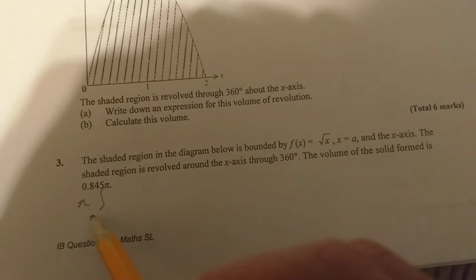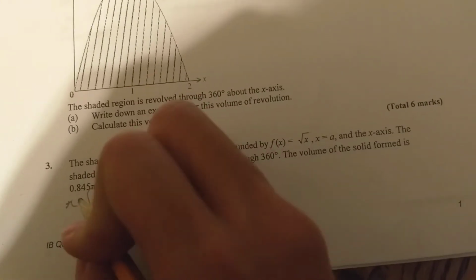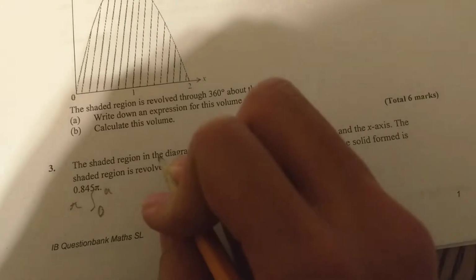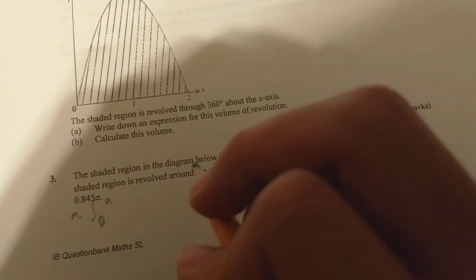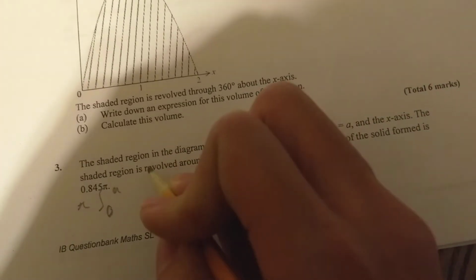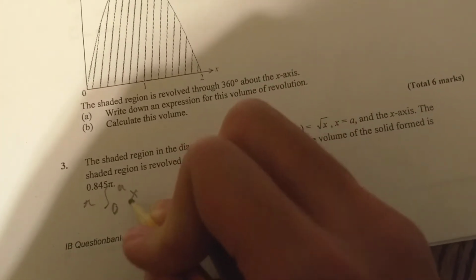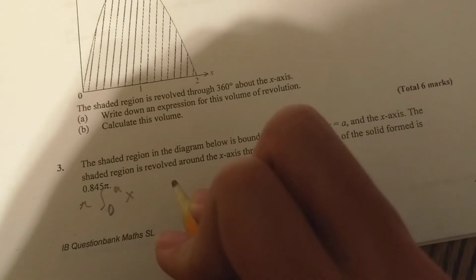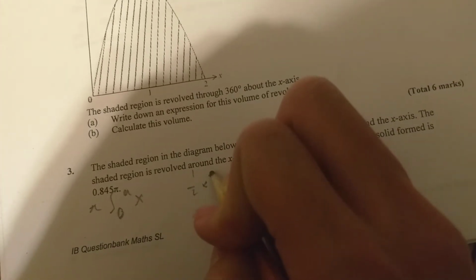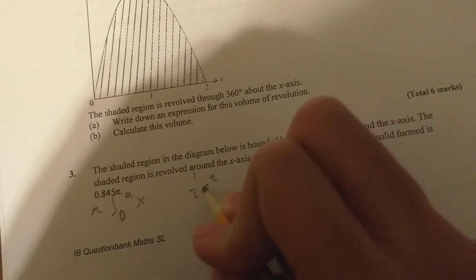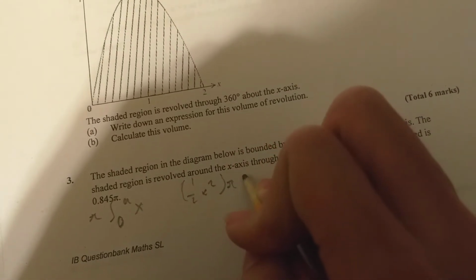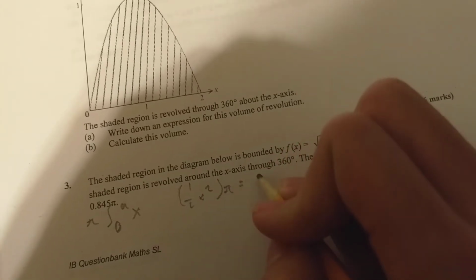Pi and the integral sign over here. And then after that, just trust me, it starts at 0. And then it keeps on going until a, and that's pretty much the distance over which it'll be revolved around the x-axis. Because of that, what we get is that we square that and turn that into x, and then after that dx. After that, if we were to find the antiderivative of this, you'd end up with 1/2 x squared.